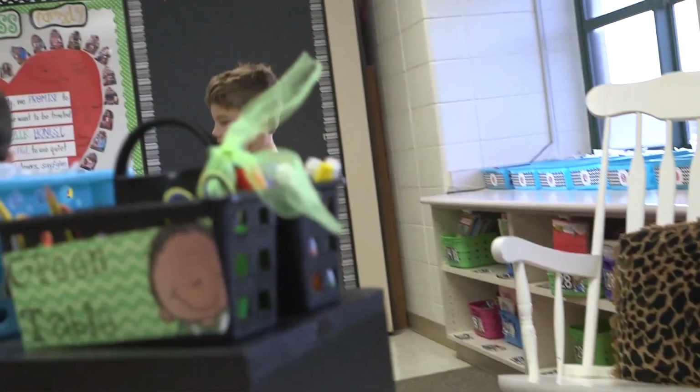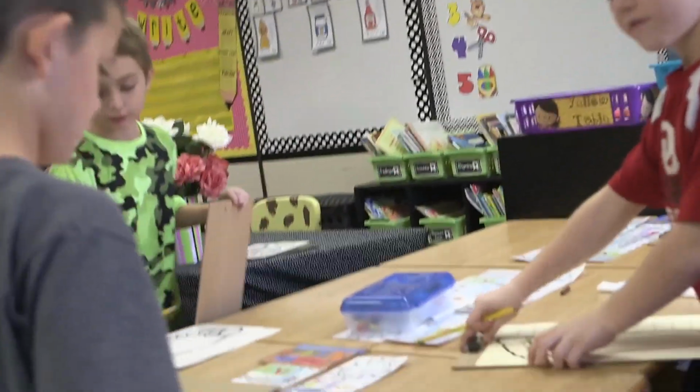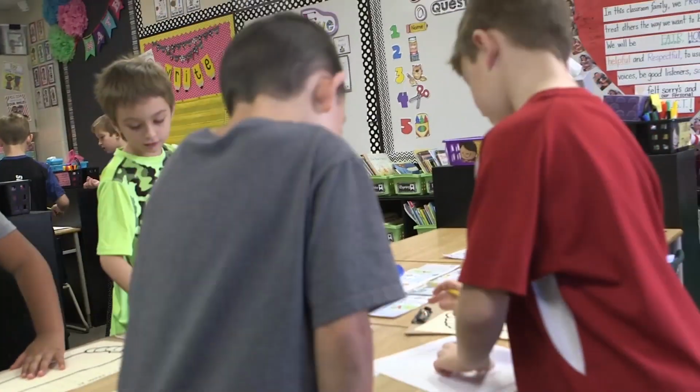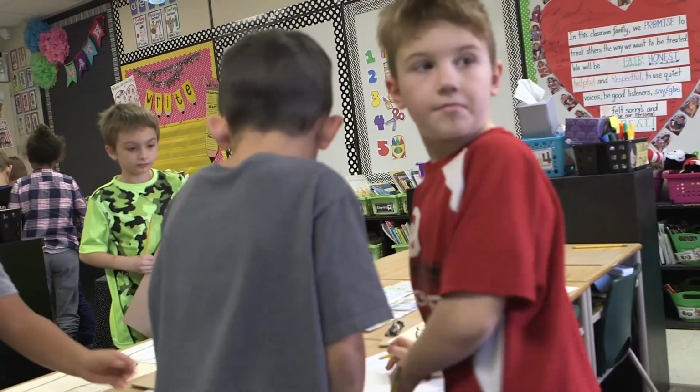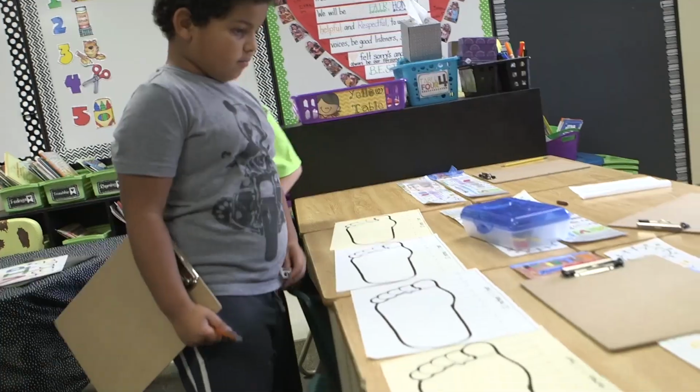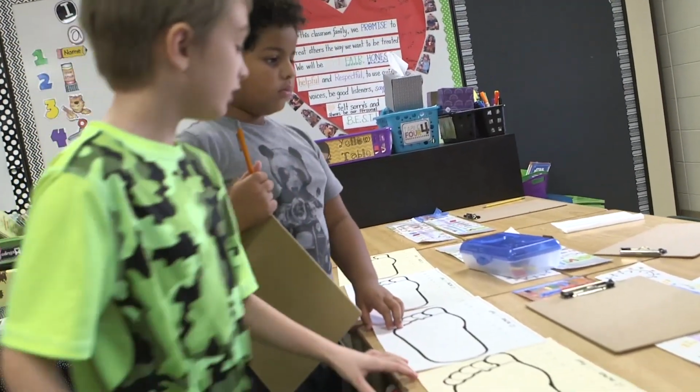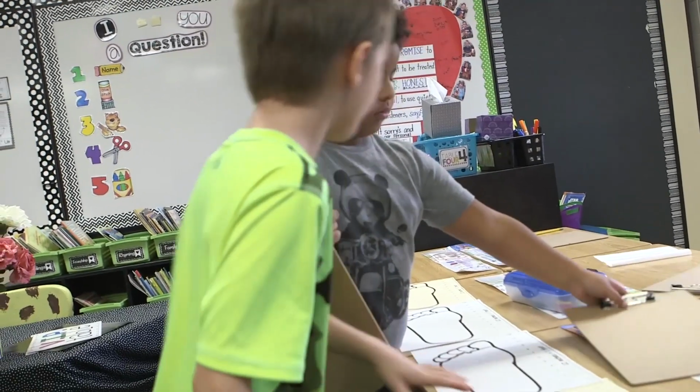Deciding together what objects it is that they want to measure. Remember, you're choosing 2. If you have any marks left over, you record those as inches. So let's do that. So let's go back and double check that.